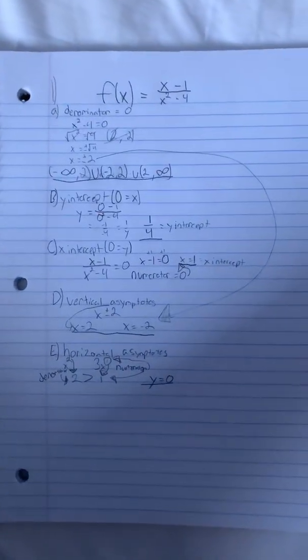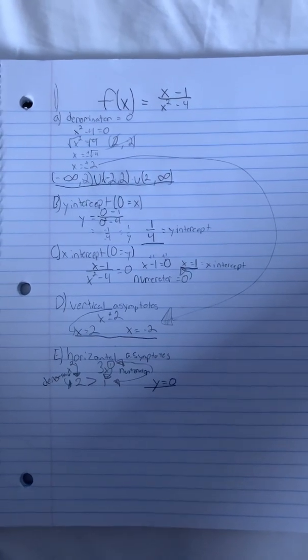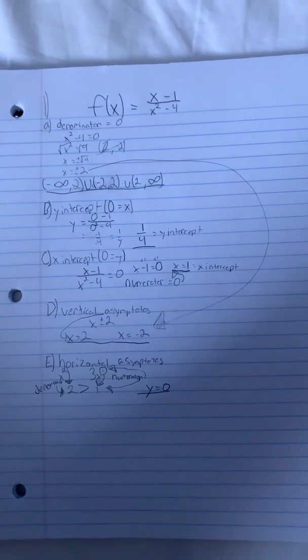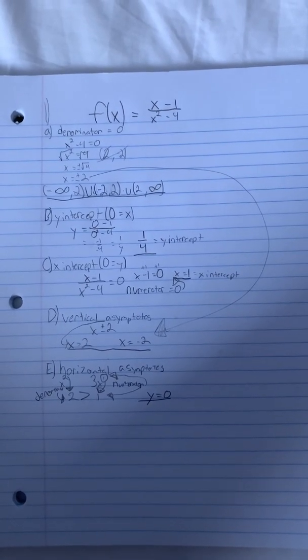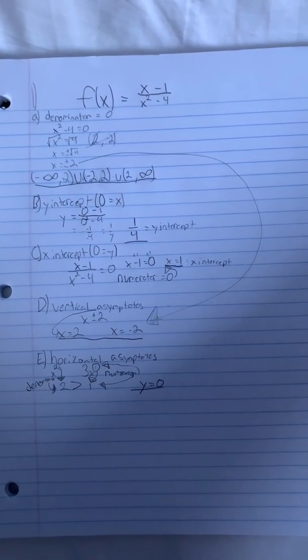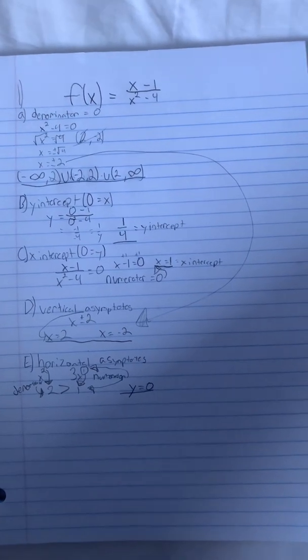On to the final problem now. The final problem, we got f of x equals x minus 1 divided by x squared minus 4. So, to find the domain, we want to get the denominator equal to 0.